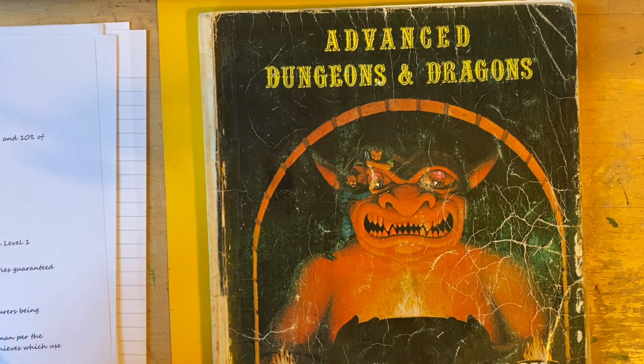It certainly generated, with a few prompts, which I'm going to detail in some of my guidelines and outlines, a satisfactory party of characters that had the right balance between the classes and abilities.